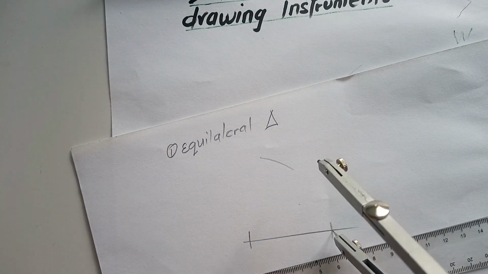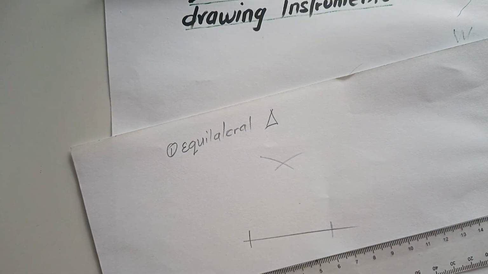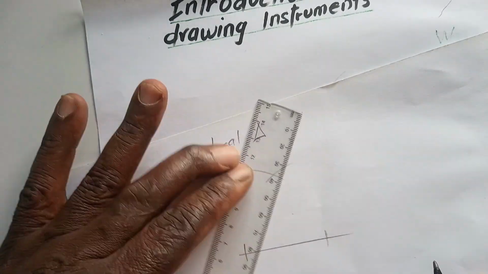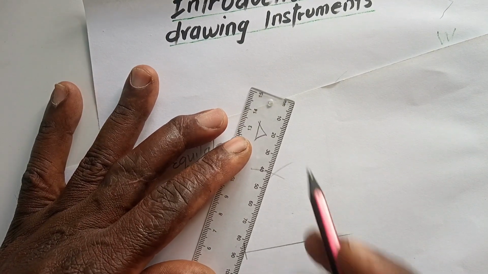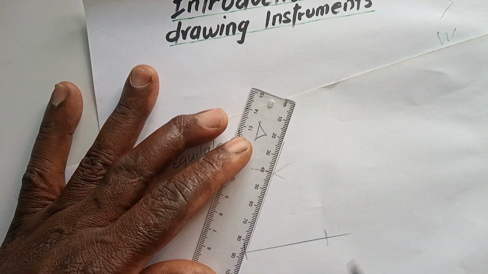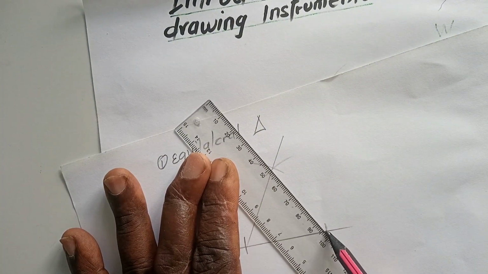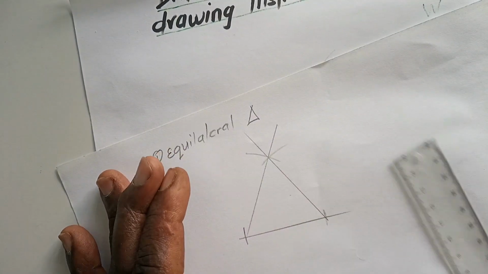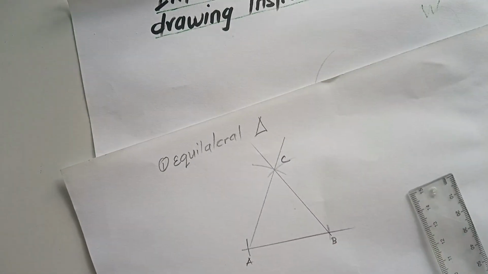This point again here, we strike another arc there, and then we join the arcs. This arc is joined there, and this other arc is joined there. And then we can label our triangle as A, B, C.